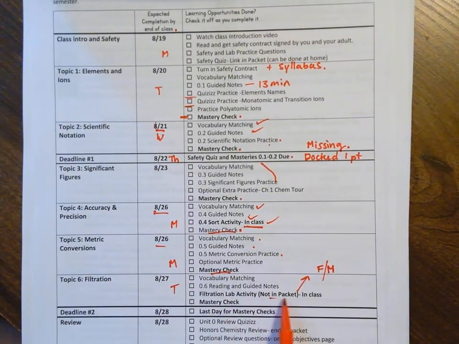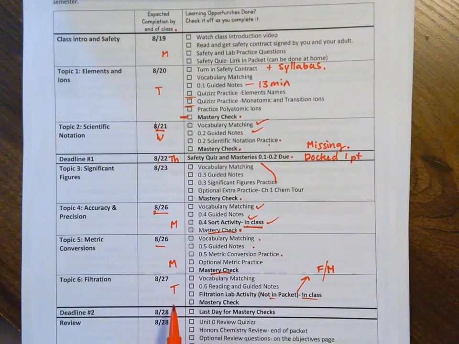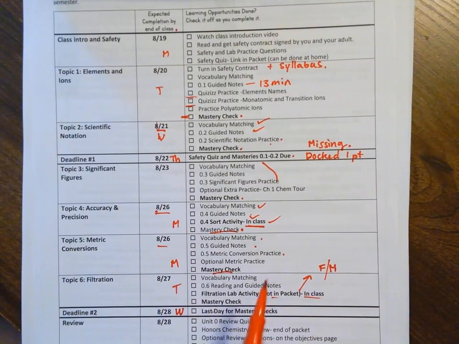That again is not in your packet. Labs are the only thing not included in your packet, so it's done in class. And then after your lab, you'll have your mastery check. You'll notice the second deadline is going to be Wednesday. So that's your last day for the rest of your mastery checks. That is the last day. I do not allow mastery checks on the day of the test. Okay?